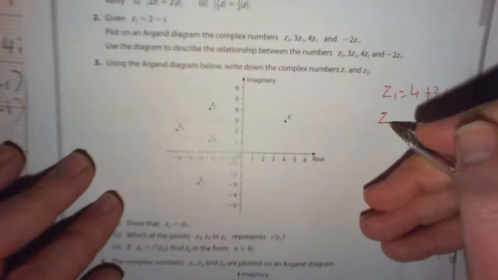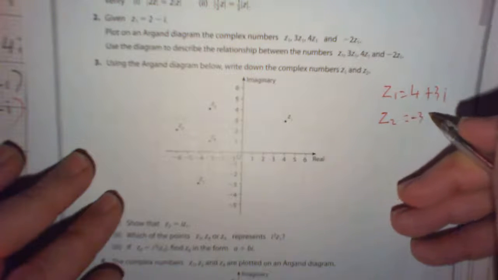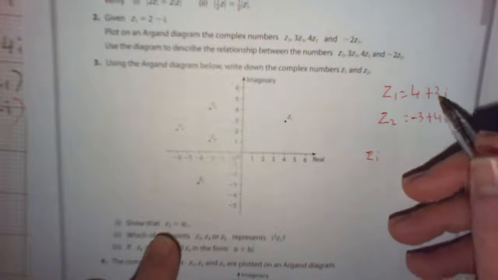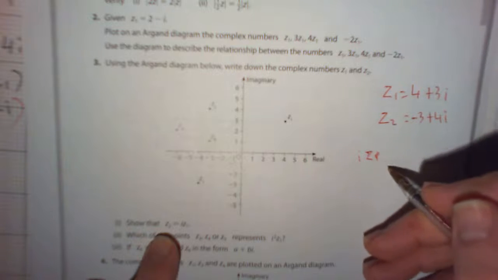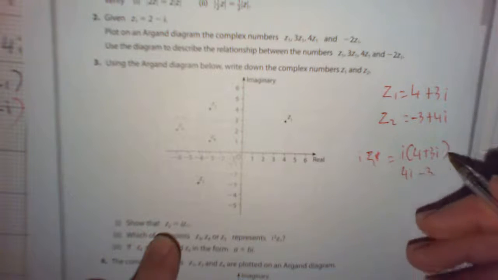Now, there's marks for doing that, so you should all be able to do it. Z2, what's that? It goes out to minus 3 and up to 4i. Okay, so that's done. You got full marks. Now, can you show that Z2, this one, is i times this one? Well, let's show it. Z1 times i. So that's going to be i times 4 plus 3i. That's 4 times i is 4i. i squared is minus 1.